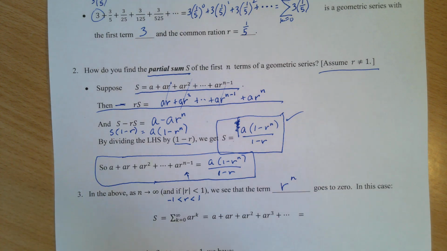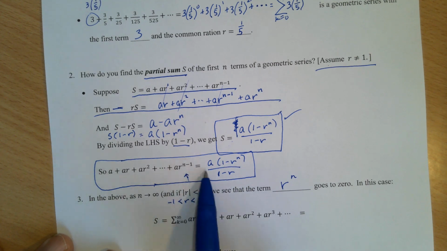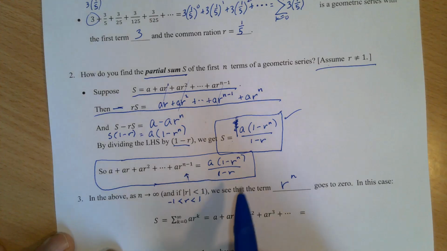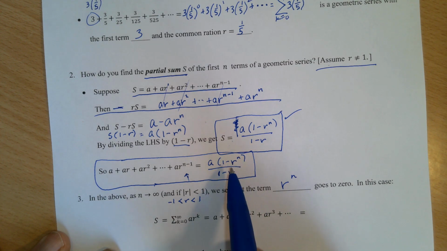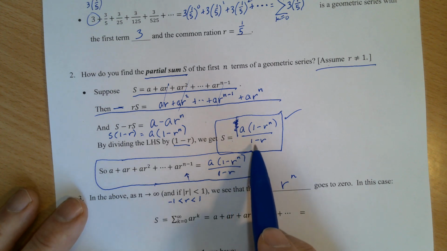Let's look at the right-hand side of this equation. r to the n, when r is a fraction between -1 and 1, as n goes to infinity, goes to 0.